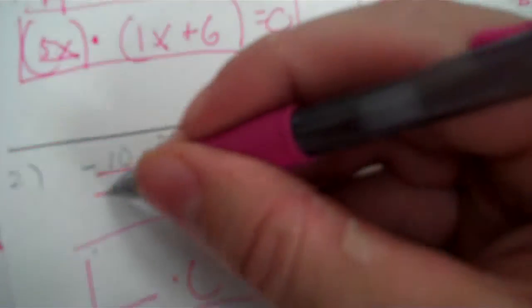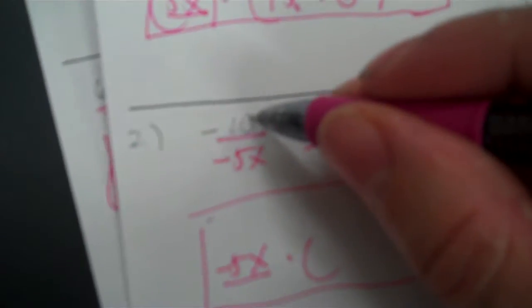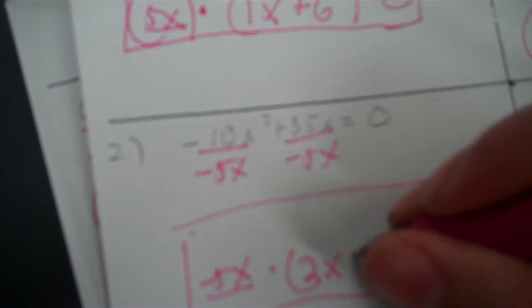5, okay. 10 divided by 5 and 35 divided by 5. They both work, so 5, negative 5x, okay. So I transfer negative 5x over here and here. So negative 10 divided by negative 5 is 2. That's always x. 35 divided by negative 5 is negative 7. So minus 7. Okay.